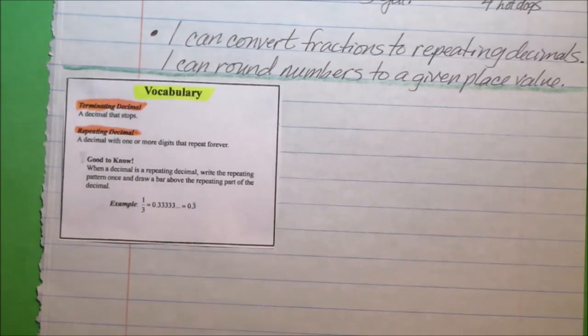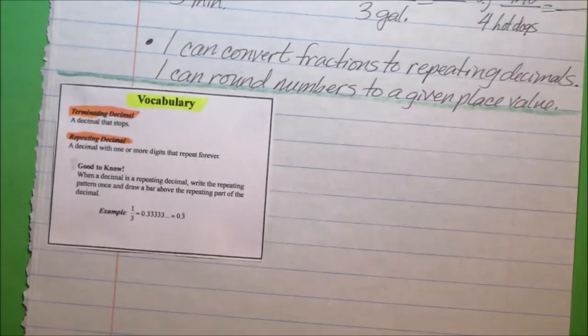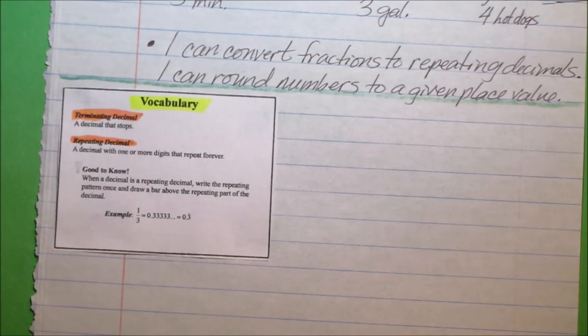The opposite of that would be a repeating decimal. It's a decimal where one or more digits repeats forever and ever. And then, and we're not talking about that in this lesson, there are the irrational ones where the decimals go on and on forever, never repeating.